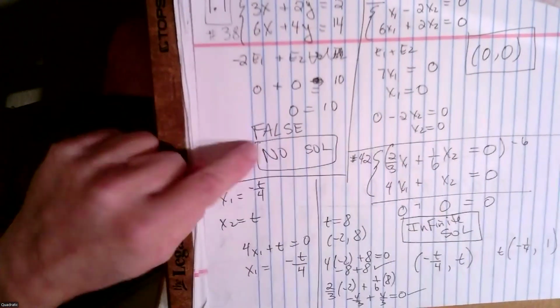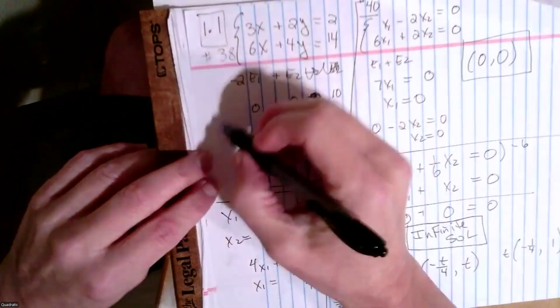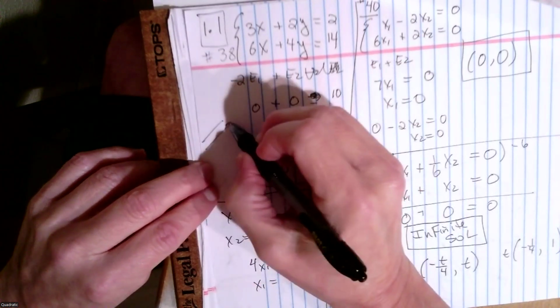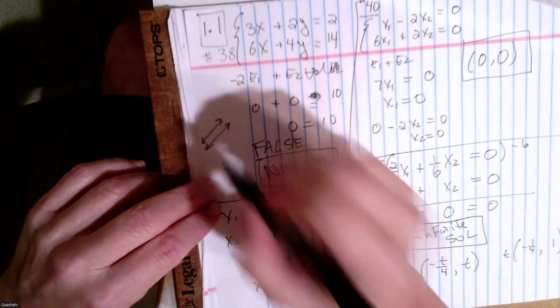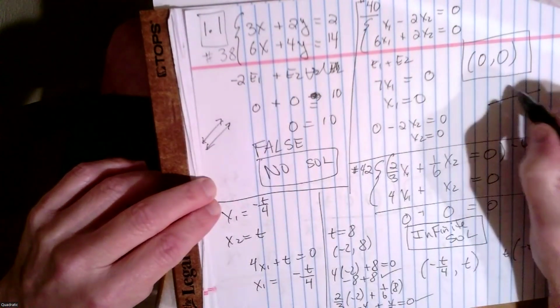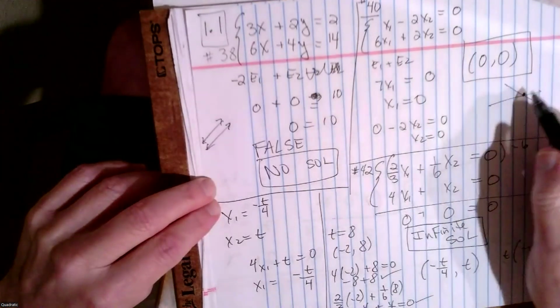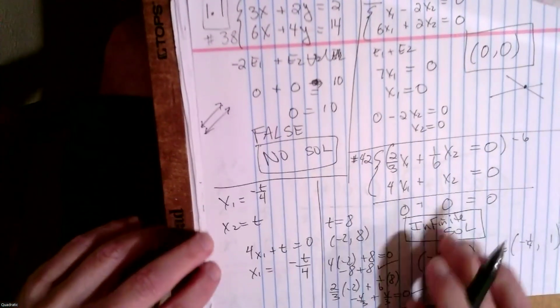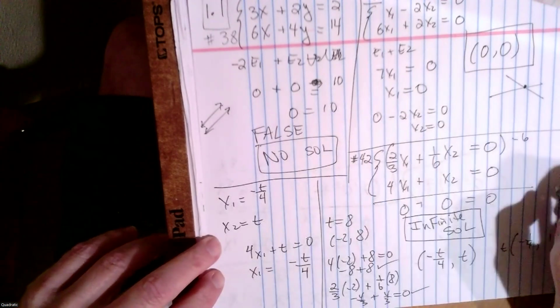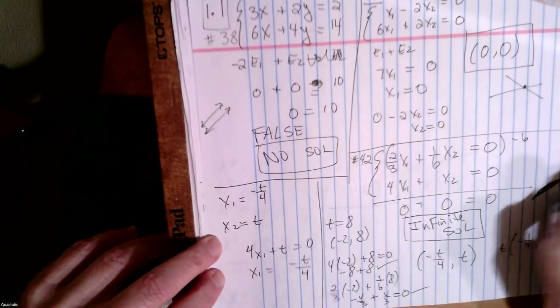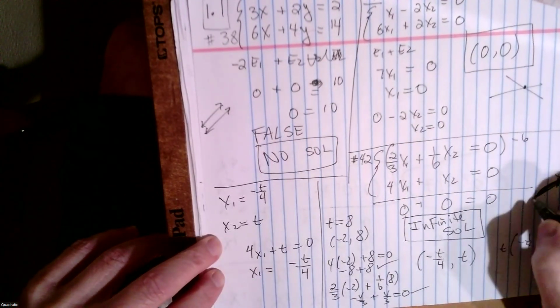Before I leave, I just want to say that generally speaking, graphically, when you have no solution, the answer would be two parallel lines. When you have one solution, the answer would be two lines that cross each other, and that's the solution point right there. And when you have infinite solutions, that would be when you have each line on top of the other one.